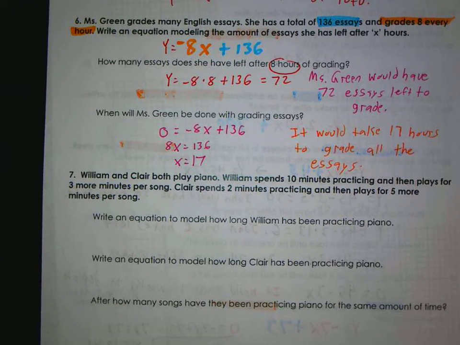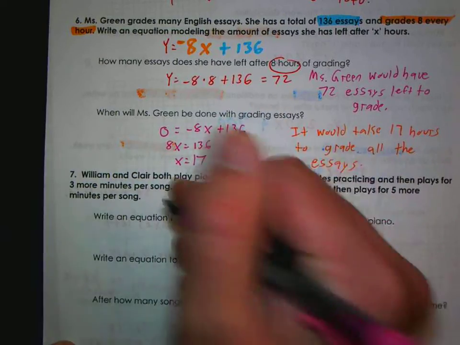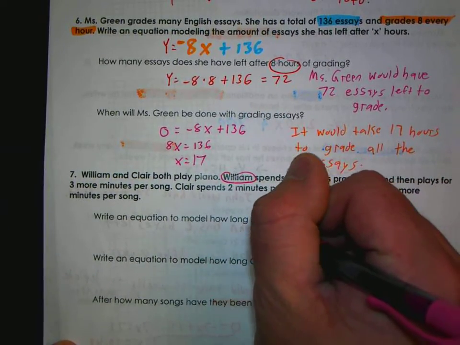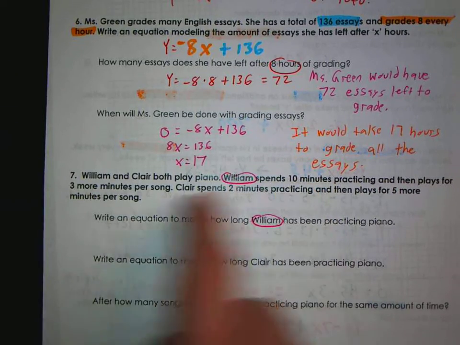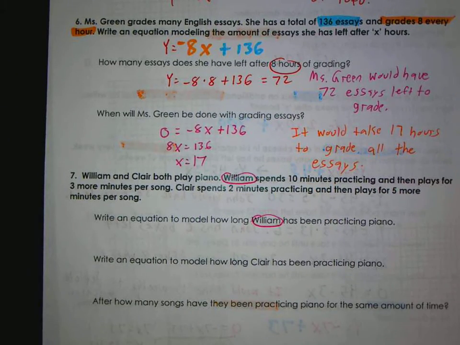Write an equation to model how long William has been practicing piano. So William, notice they asked about William. And so we have 10 and 3. Which one's slope? 3.